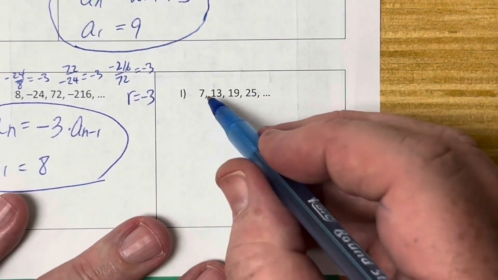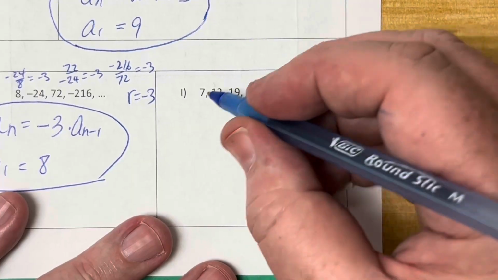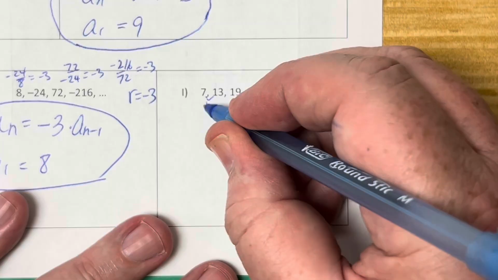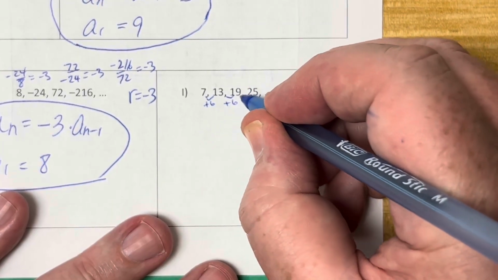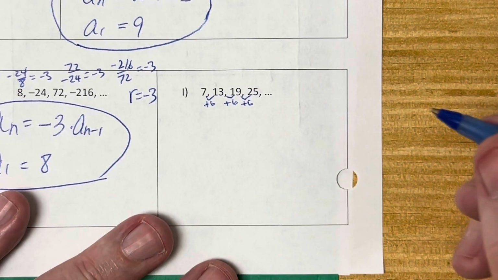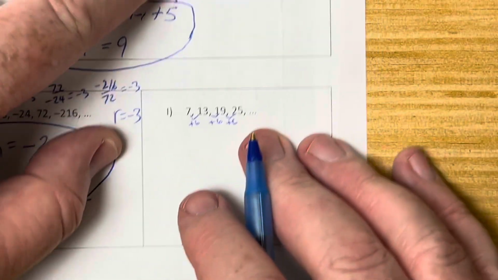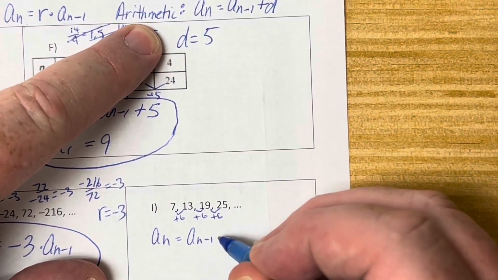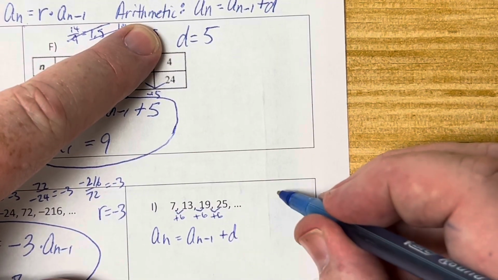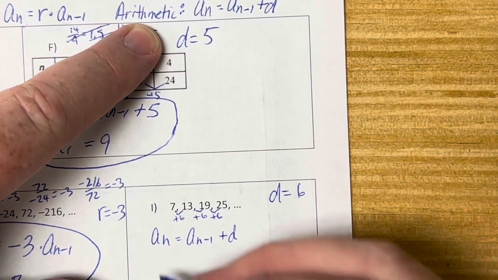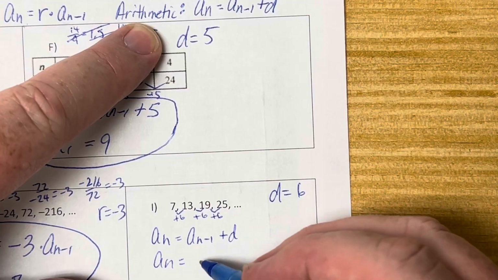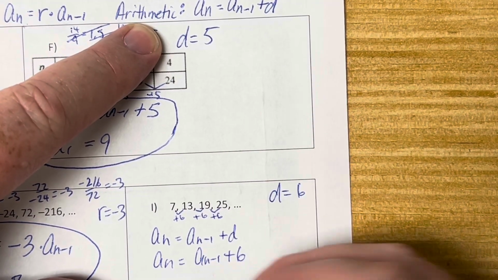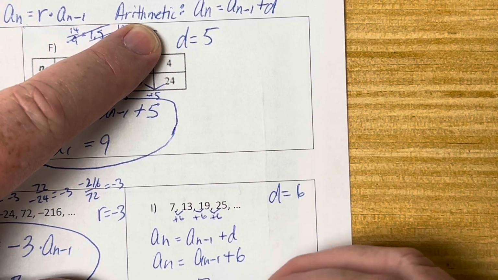All right, now in this one, you can kind of see that it's plus 6 each time, so that makes it arithmetic. So on this one, we're going to use the different formula. We have a_n equals a_(n-1) plus d. d here is 6, so let's just substitute that in. So it's a_(n-1) plus 6, and then a_1 equals 7.